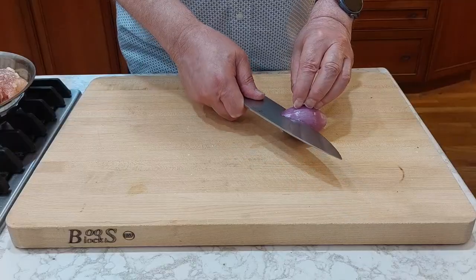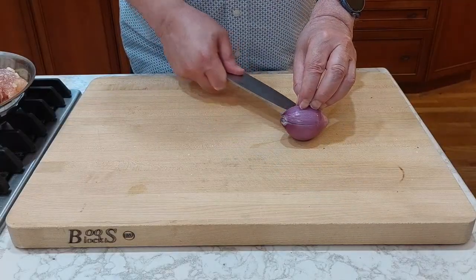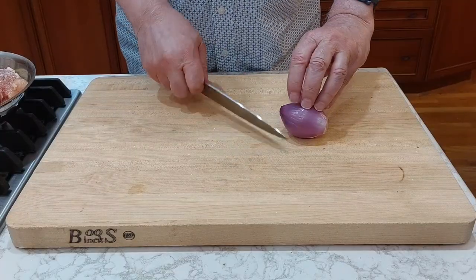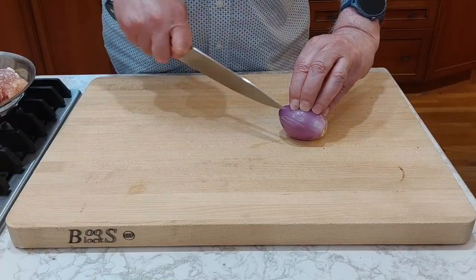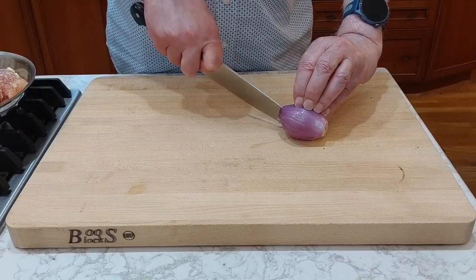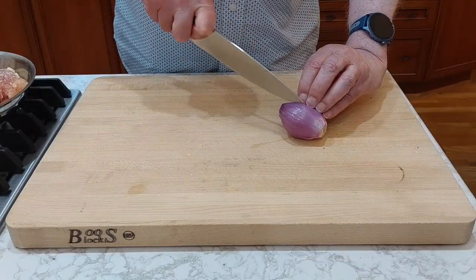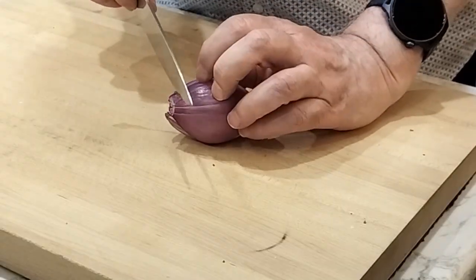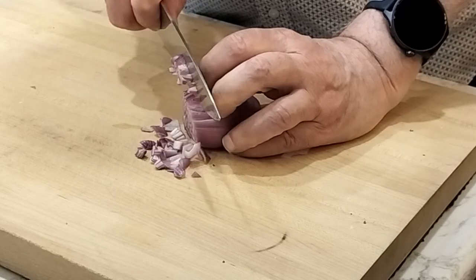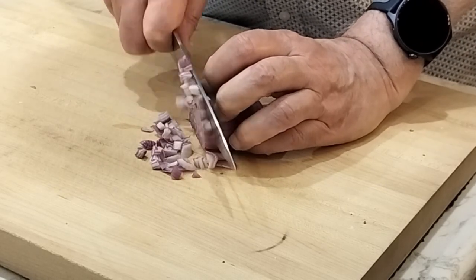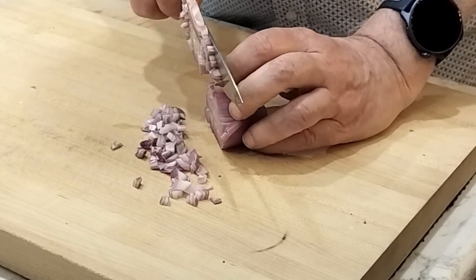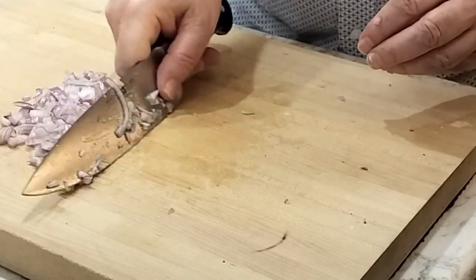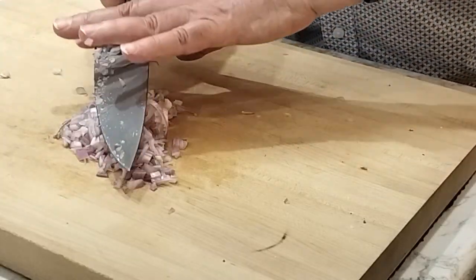Now to cut a shallot, we want to cut these really pretty fine. Because it's basically round, we cut several vertical cuts as well as some horizontal cuts. Then we just, there we go. And our shallot is ready.